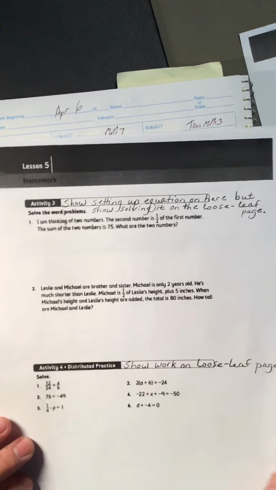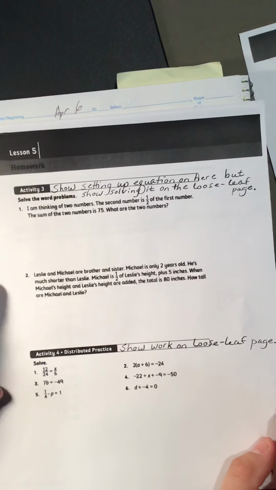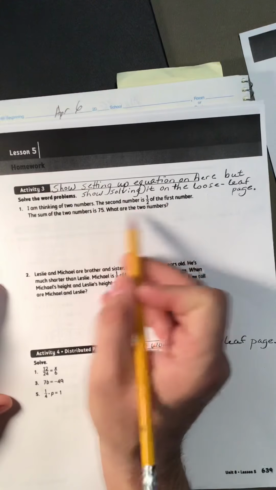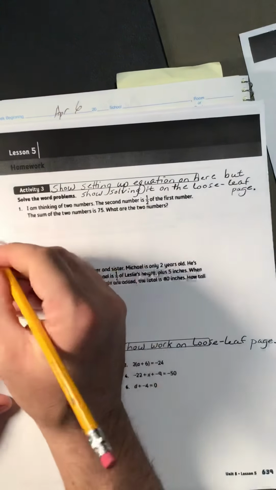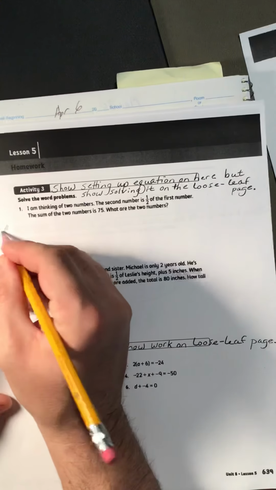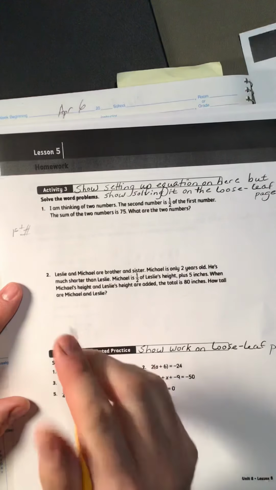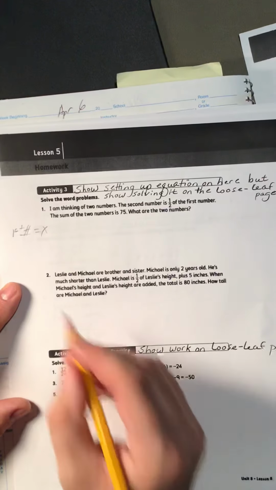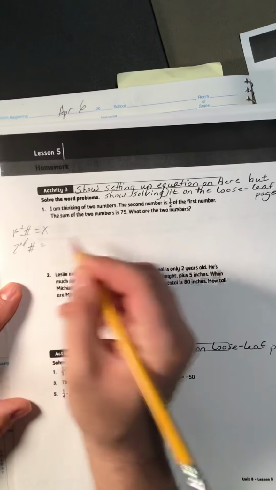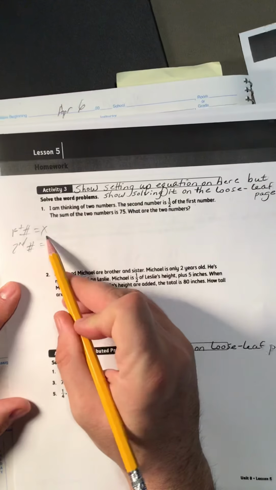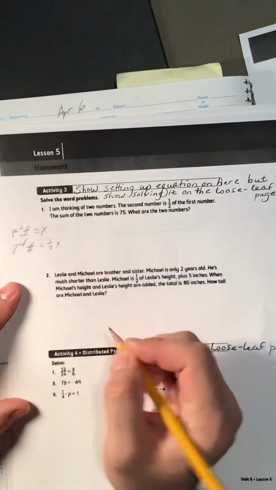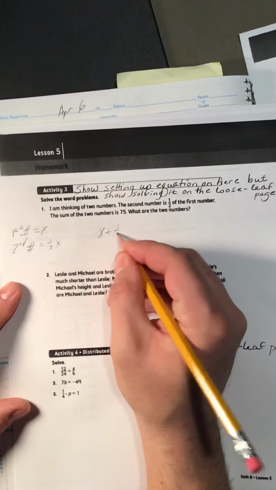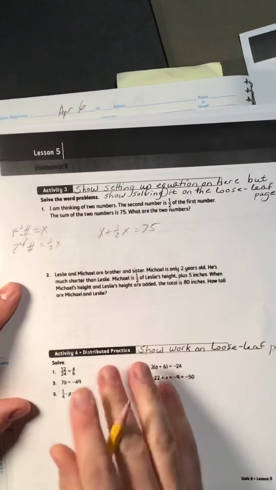Okay, second page, I'm going to help you get set up for activity 3, number 1. It says, I'm thinking of two numbers. Second number is half of the first number. The sum is 75. So the first number I'm going to call x because it doesn't tell me anything about the first number. Second number is half of the first, so half of x, 1/2 x. The sum of it is 75, so x plus 1/2 x equals 75.